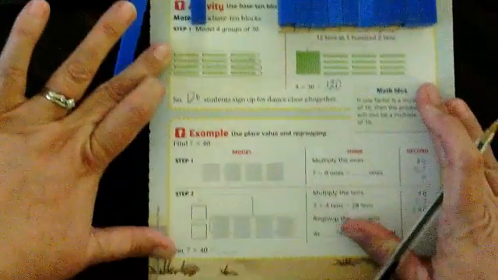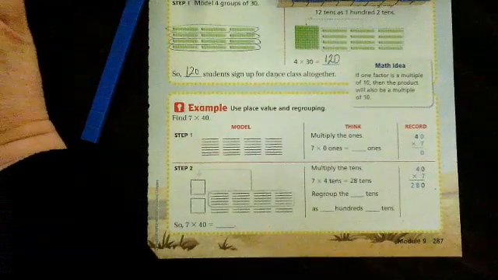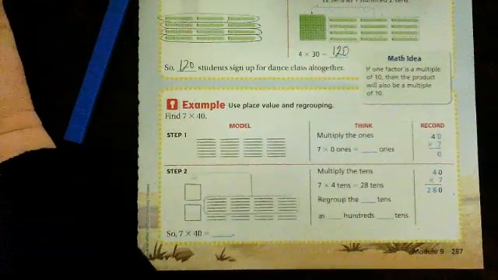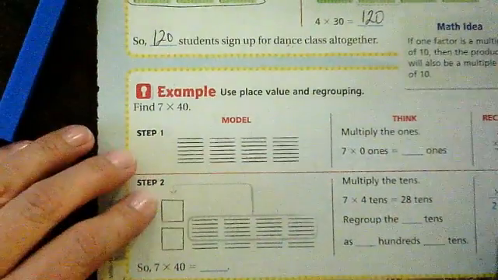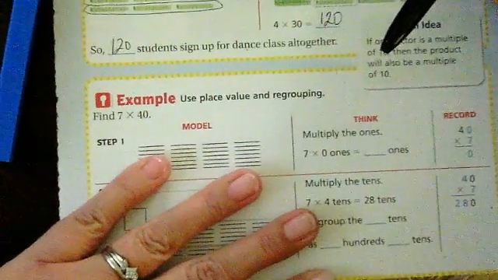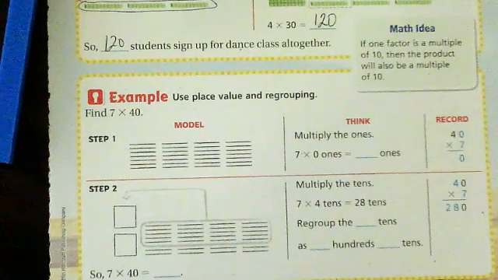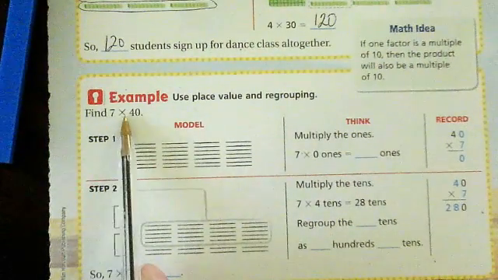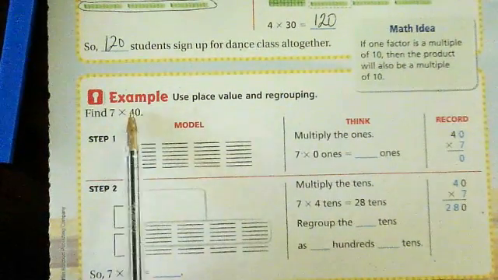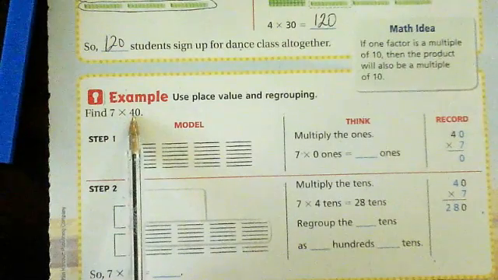Let's give another example. I'm going to zoom in, so it's easier to see, because this one is kind of cool. It's an example. It says use place value and regrouping. Find 7 times 40. So how many groups of 10 do I have?